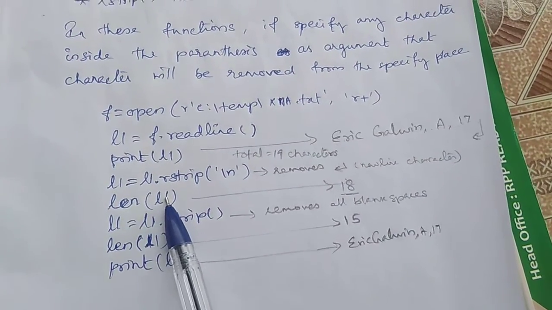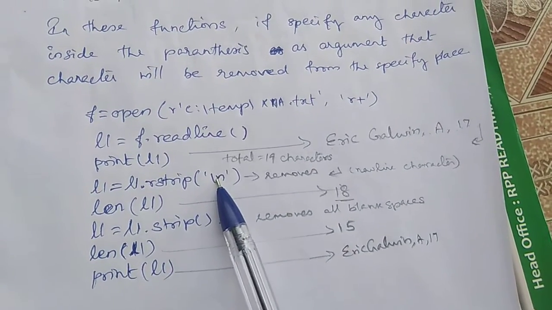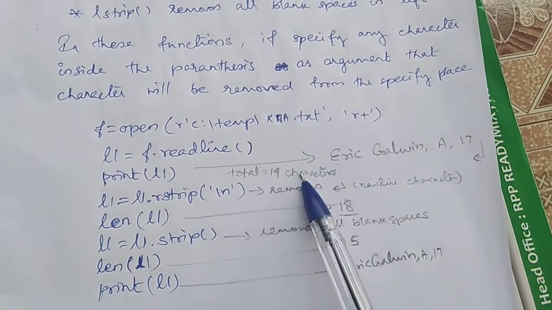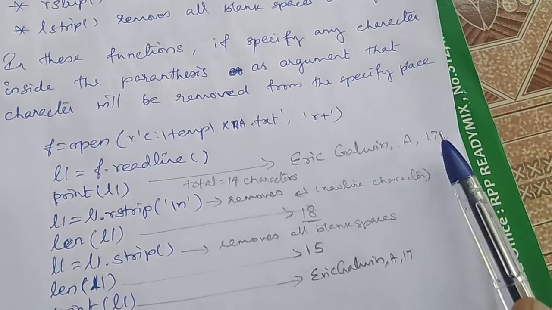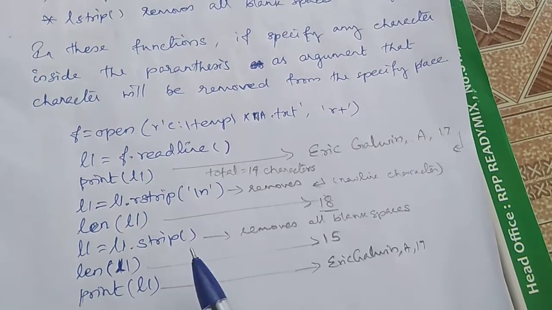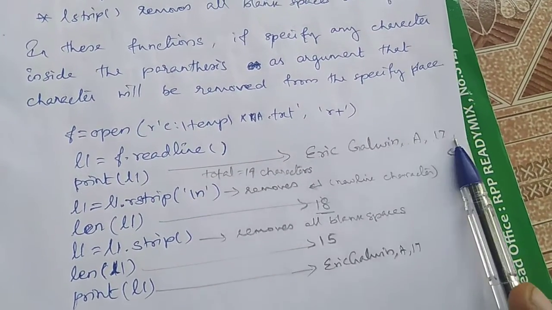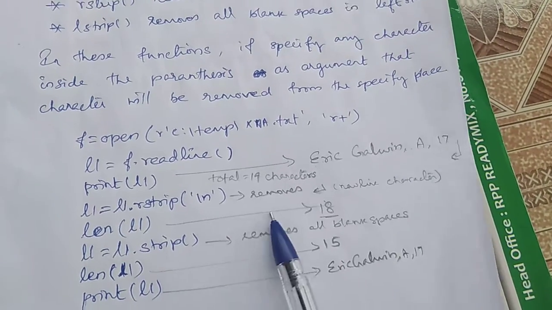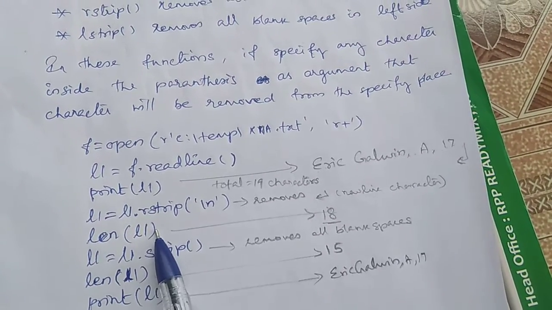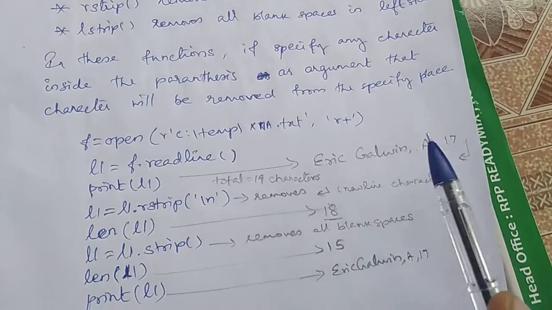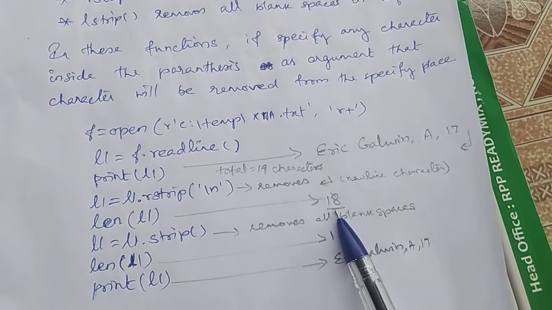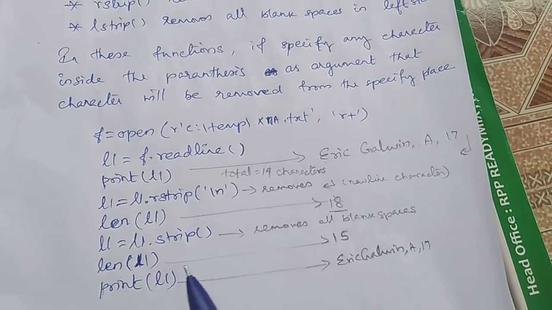Now the length of L1: before removing backslash n, I have a total of 19 characters from E to this enter key. Is it clear? Now I am removing this backslash n character. So the length of L1 out of the 19, this one character removed, so I have 18 characters.